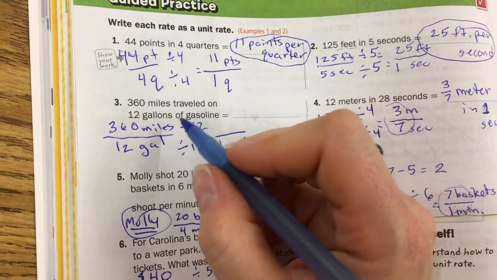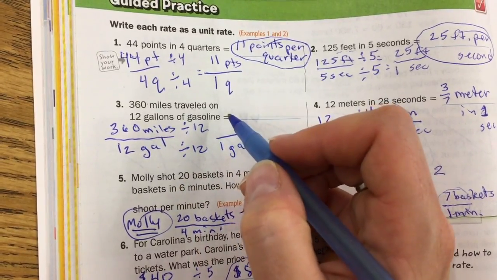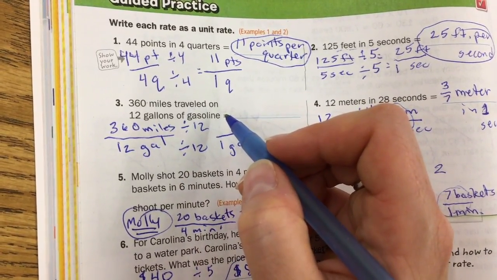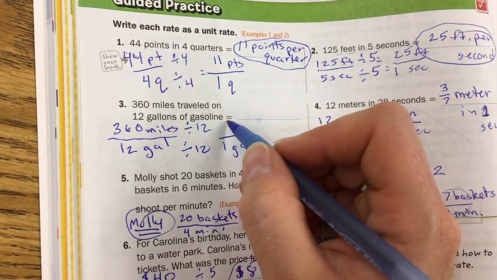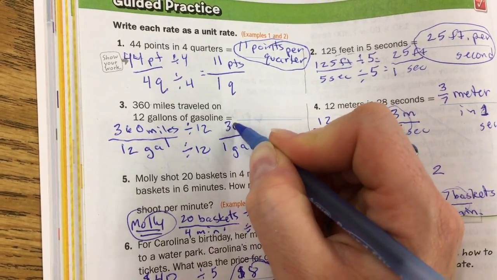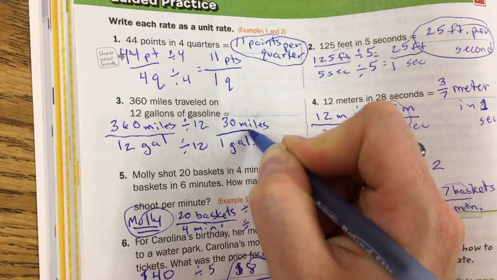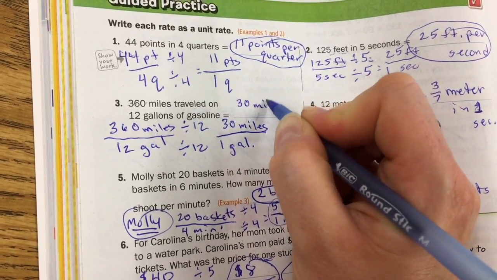So let's see how many miles we can drive. 360 divided by 12. Can you do that without a calculator? Let's see. If not, you could use one. 360 divided by 12 is 30 miles. All right, so your answer is 30 miles per gallon.